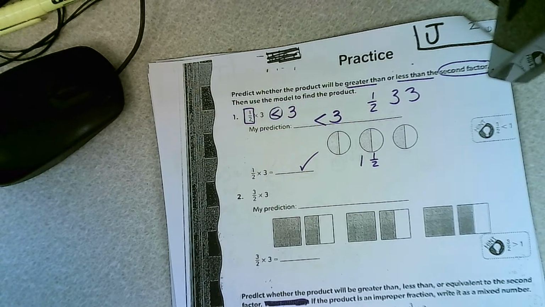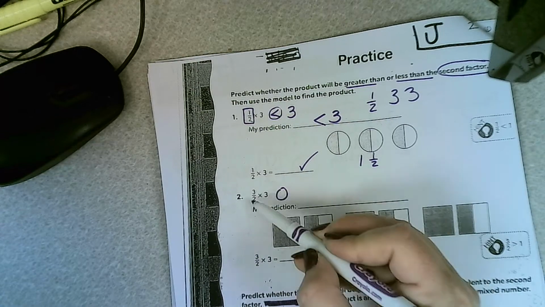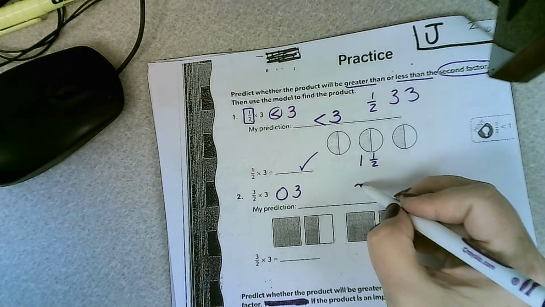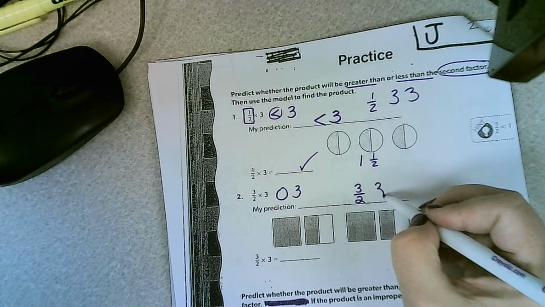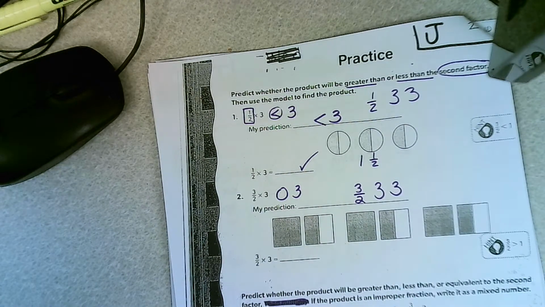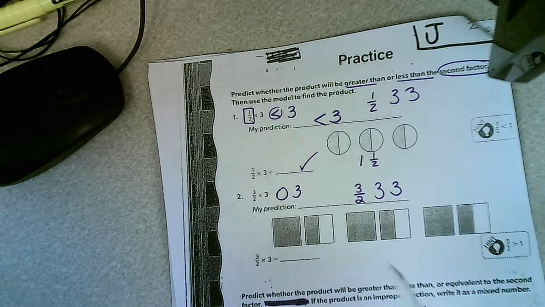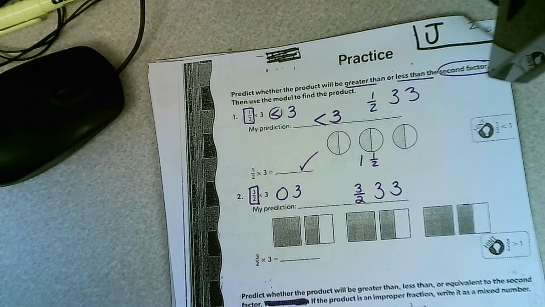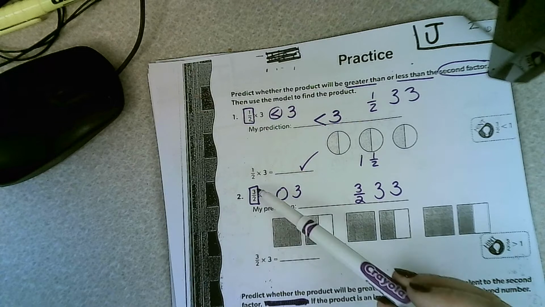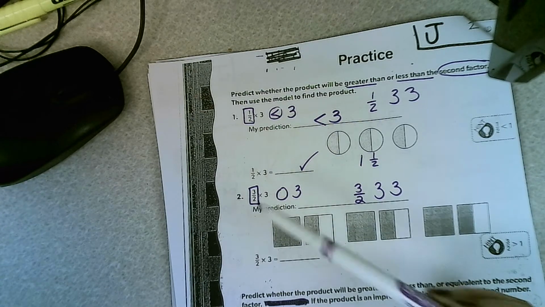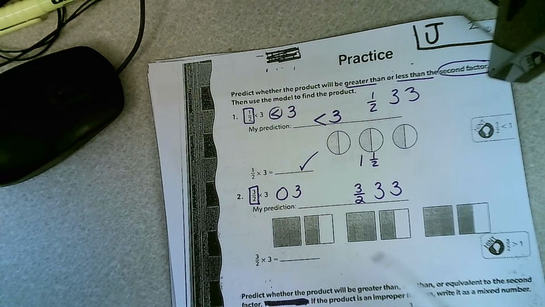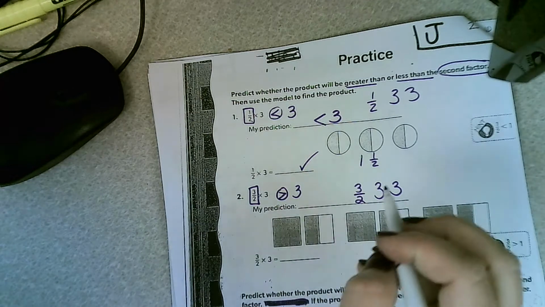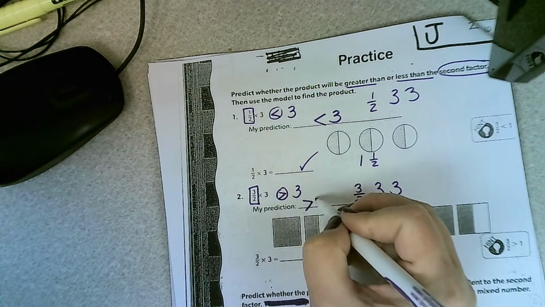So again, second factor. First factor, second factor. All you got to be able to do is count. I see a 3/2. I see a 3, and I see a 3. Which one is your odd man out? Very good. We're going to put a box around it. Now you're going to compare the numerator to the denominator since it is a fraction. Is 3 blank 2? I certainly hope you said greater than, because it is greater than. So my answer is going to be greater than 3.